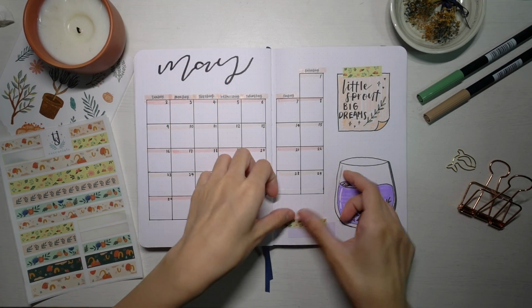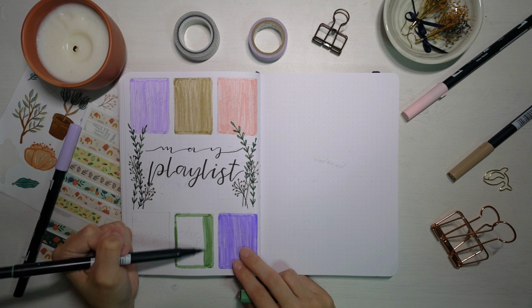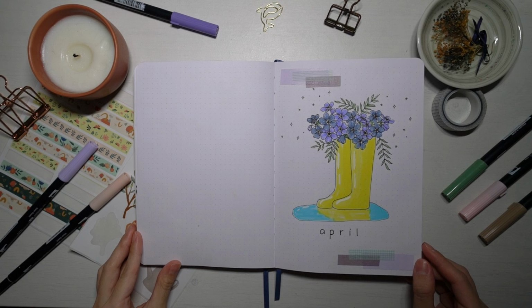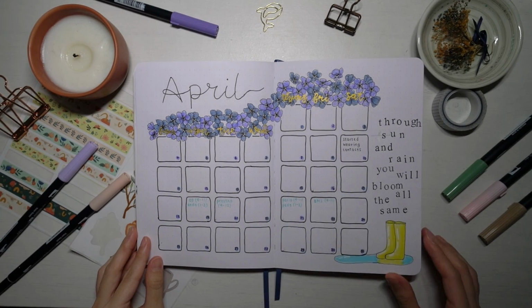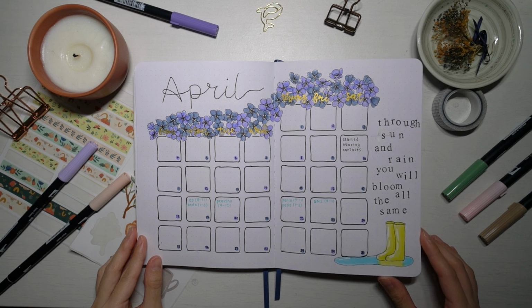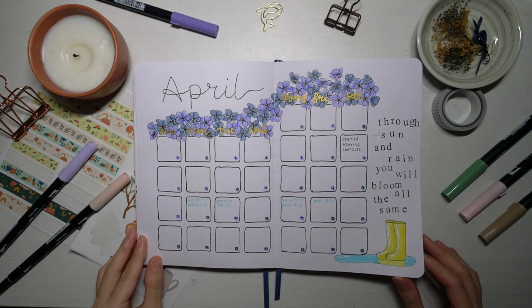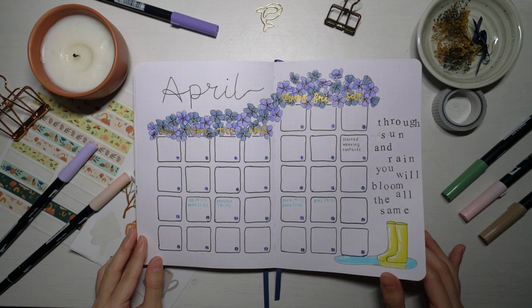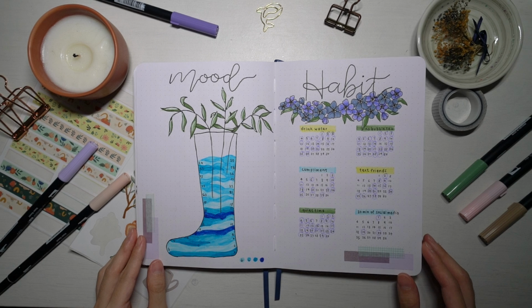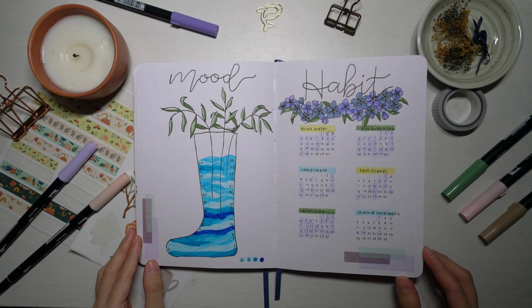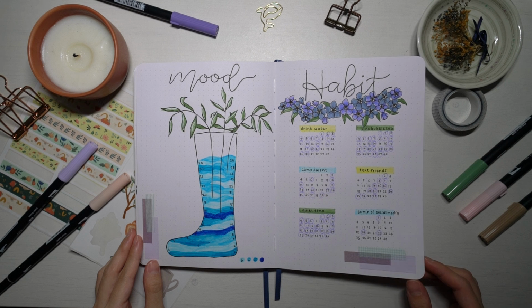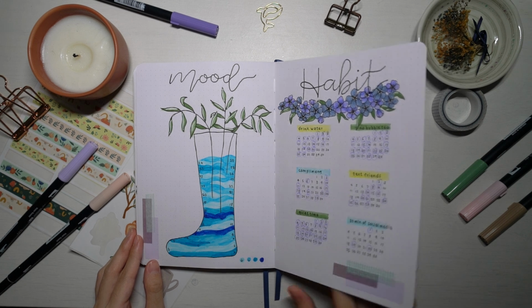I'm super excited about today's video, but first let's do a quick look through of my April setup. So this was my setup for the month of April. For April, my theme was Forget-Me-Nots as well as rain boots. It was a bit tedious, but I really liked this theme because it was very simple to do and didn't require a lot of time spent on this setup, which was really great for me because April was the month in which I was trying to do all my final exams in university, so I thought that this theme was really time efficient for me, so I really liked that.